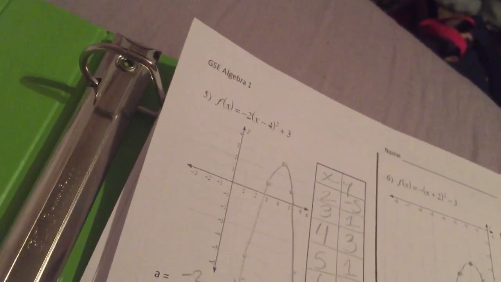Okay. So yeah. Wait a second. We're just gonna redo this equation because I already did it. So just don't look at that.